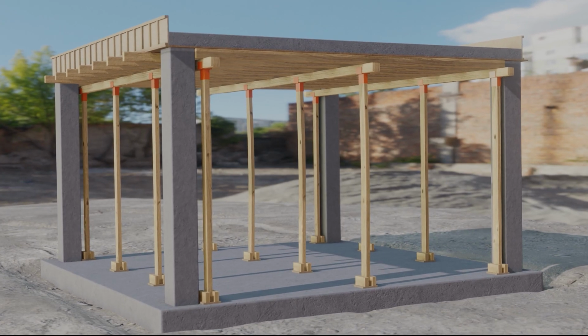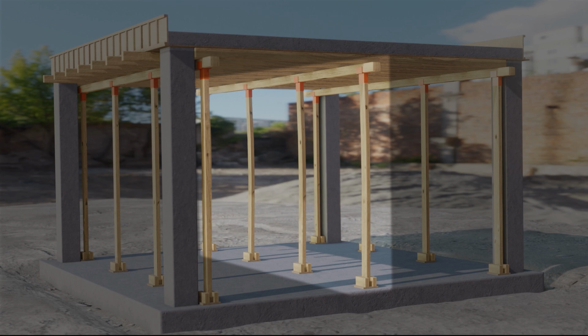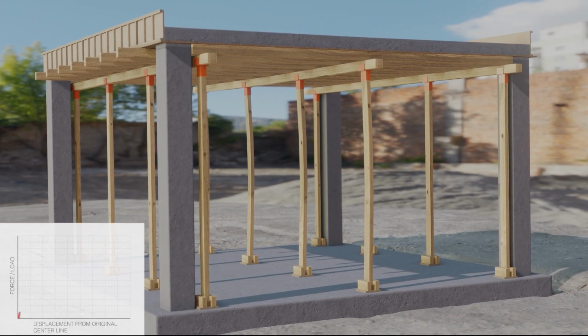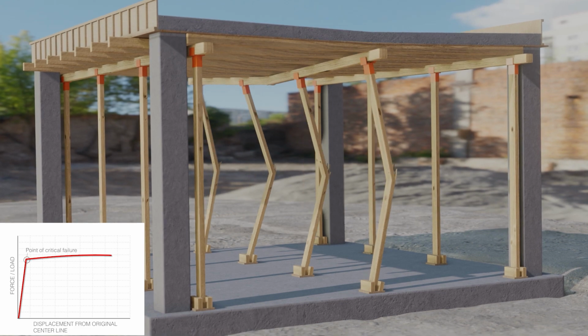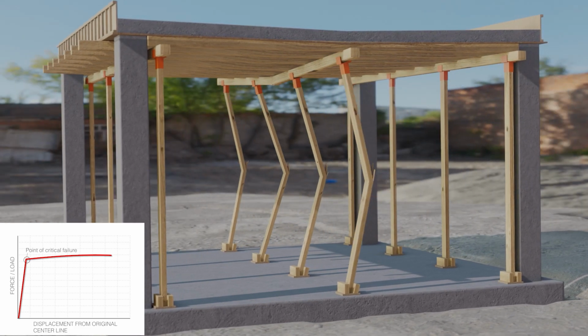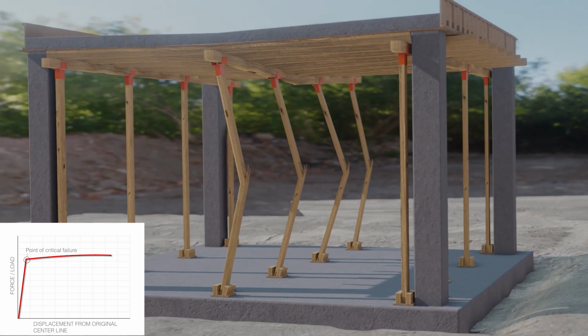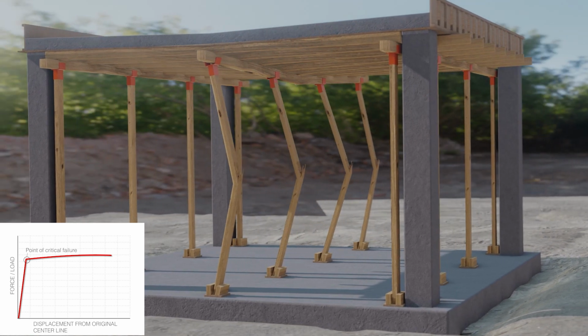In this example, 2x4 timbers are being used as formwork shoring for the elevated slab. However, because the shores were not properly sized or spaced to handle the load, they buckle. It is important to note that even if a column only buckles but does not break completely, it is still considered to have failed, as it can no longer reliably support its original intended load.